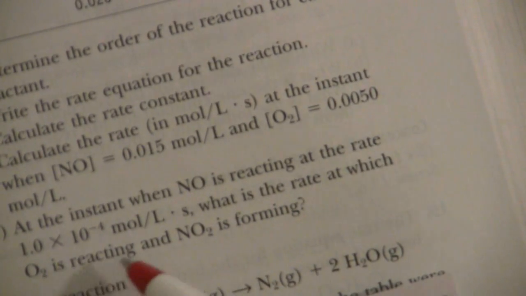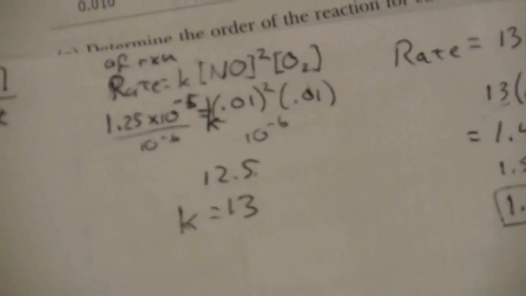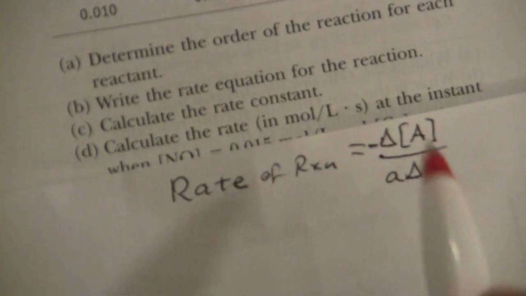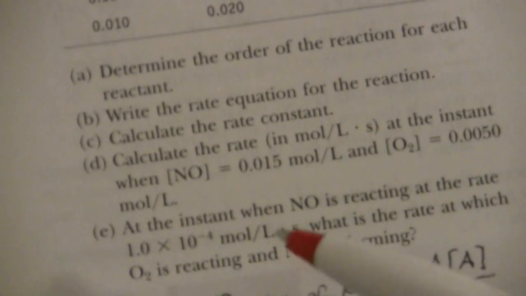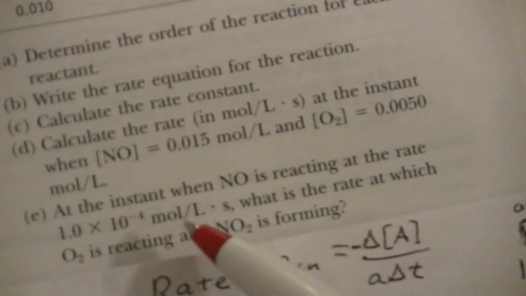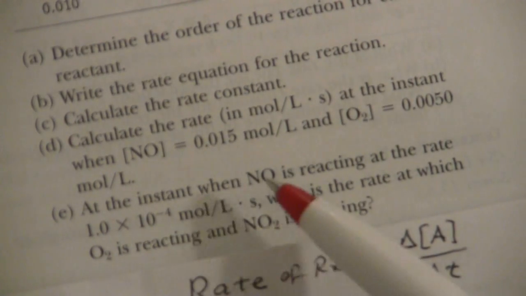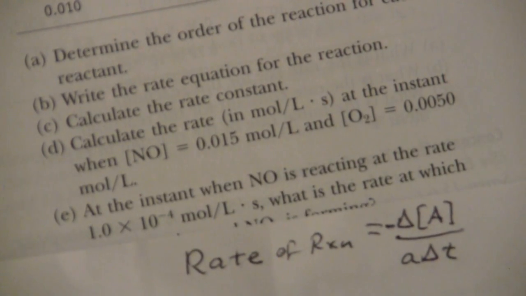That would be the rate at which O2 is reacting, and then NO2 is forming at that same rate. So again, that gets back to what I was talking about here, where we're looking specifically in this part of the question at the rates of appearance or disappearance of each of these specifically, as opposed to the overall reaction rate.